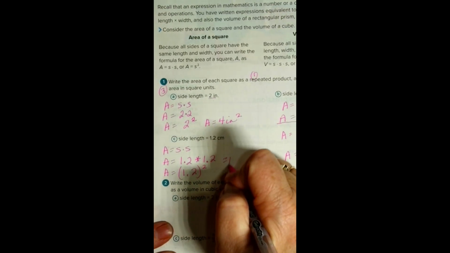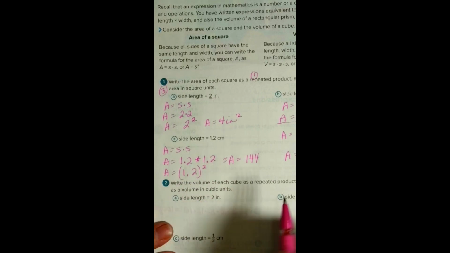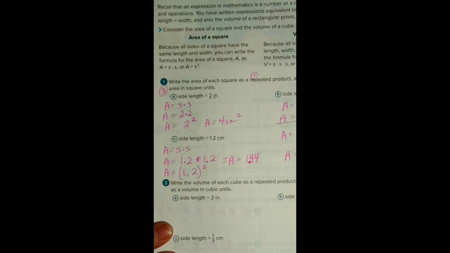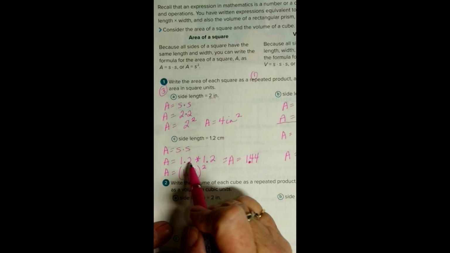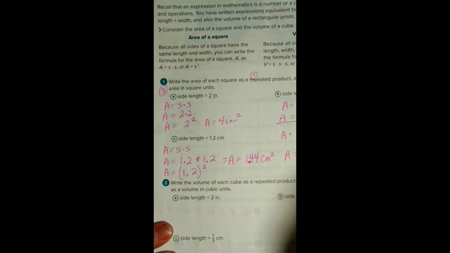Now I know 12 times 12 equals 144. And there's a number in the tenths place and the tenths place, so tenths times tenths is hundredths. So our decimal needs to show hundredths place, or one number after the decimal, one number after the decimal, two altogether, centimeters squared. So there's our final answer in these.